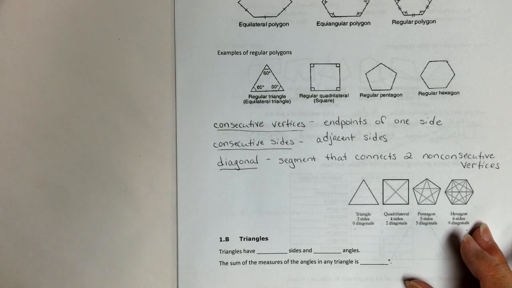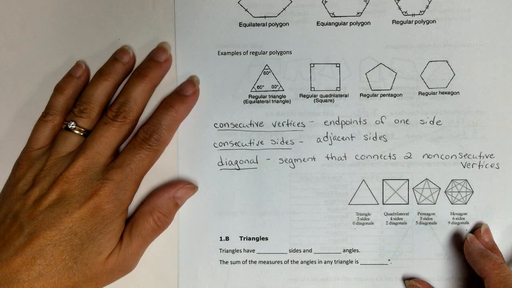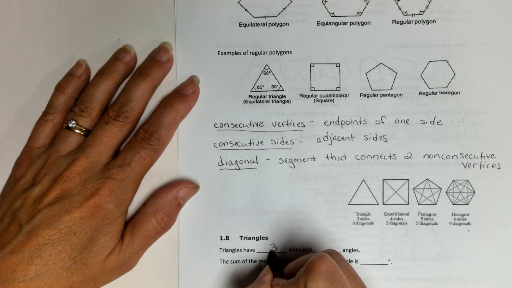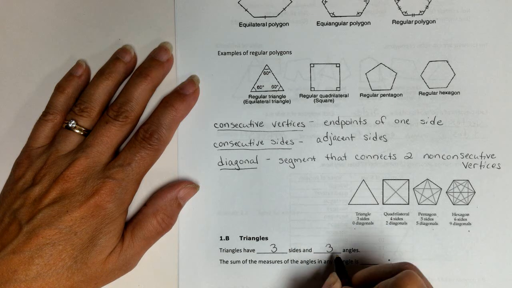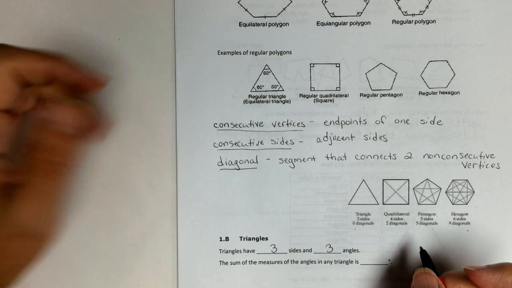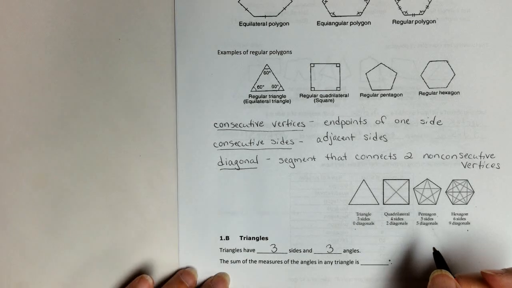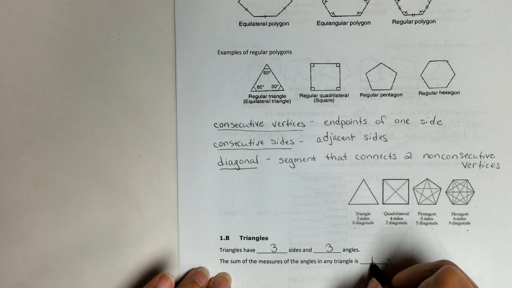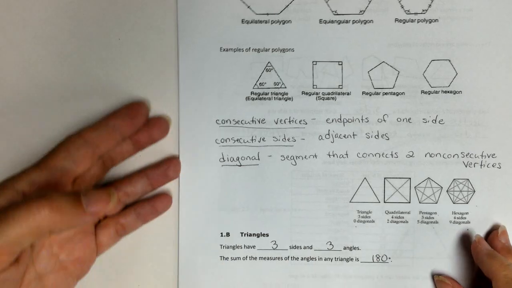Okay, now triangles have 3 sides and 3 angles. The number of those is always the same if you remember from the chart on page 1 of this. The sum of the measures of the angles in any triangle is 180 degrees. And now we're on to page 3.